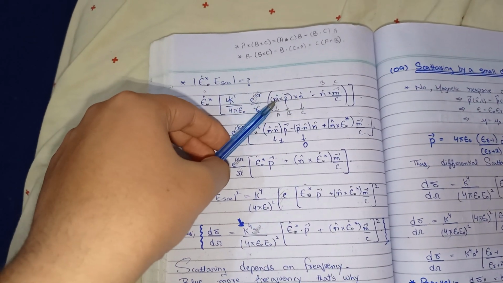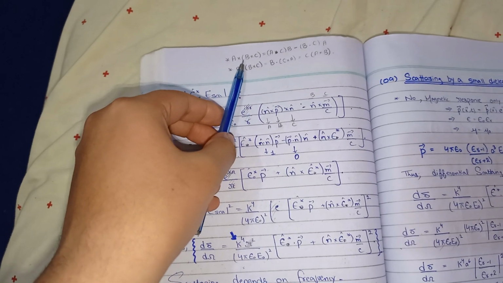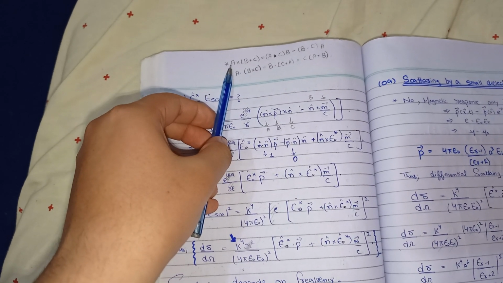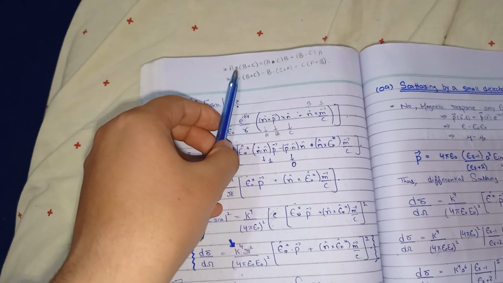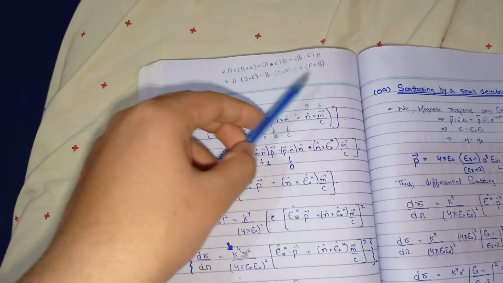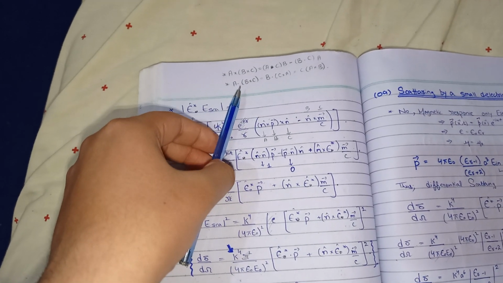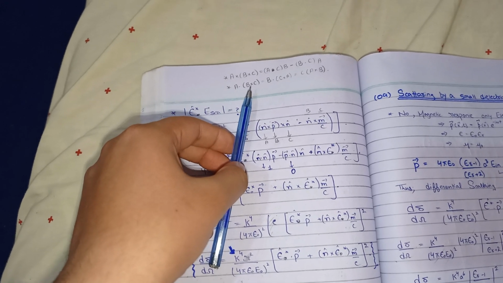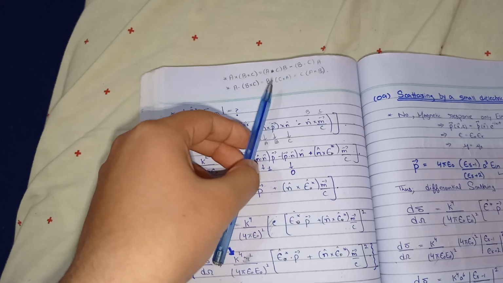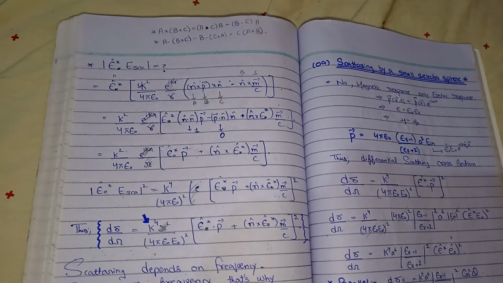Where this is A cross B cross C, you have to use the identity where A cross B cross C can be written as first A cross C with B outside, and then B cross C with A outside. And there is another property: A dot B cross C can be written as one time B outside, C cross A, one time C outside, A cross B. So you have to use the vector identities here to solve.